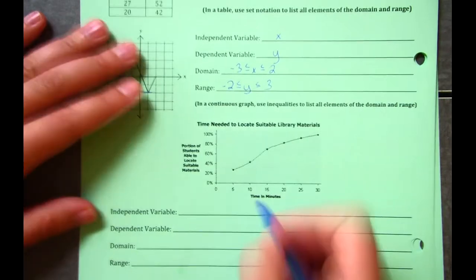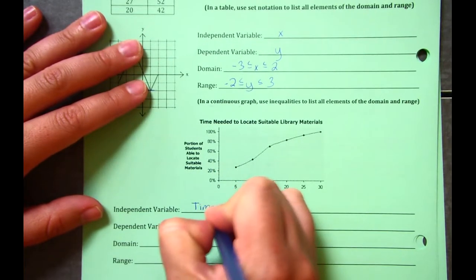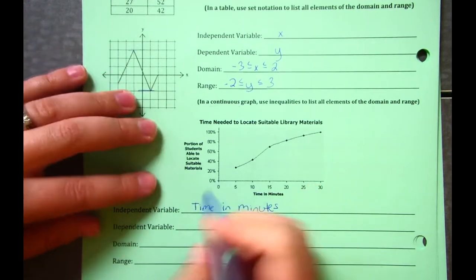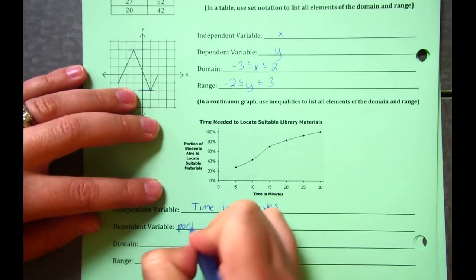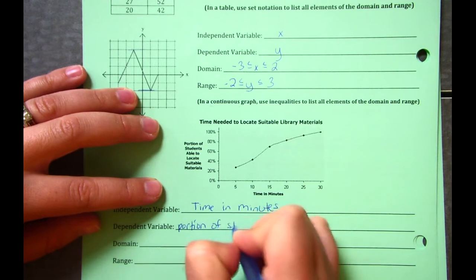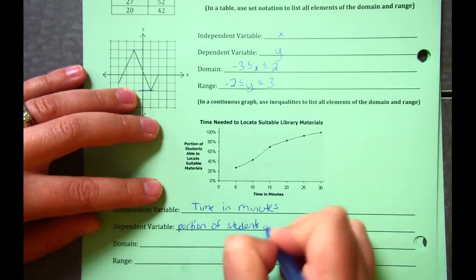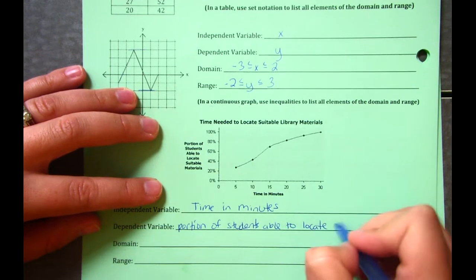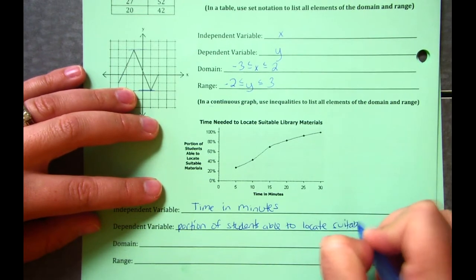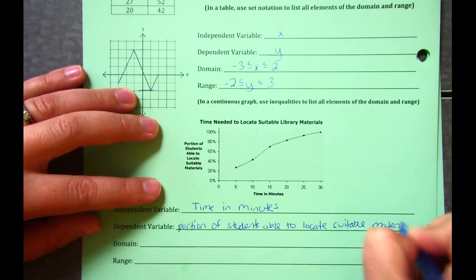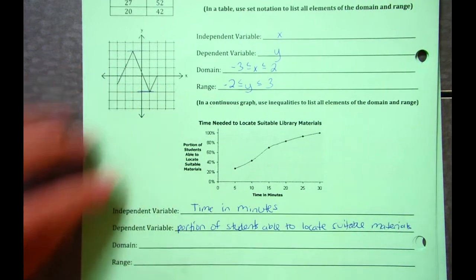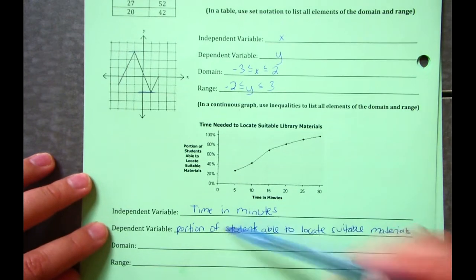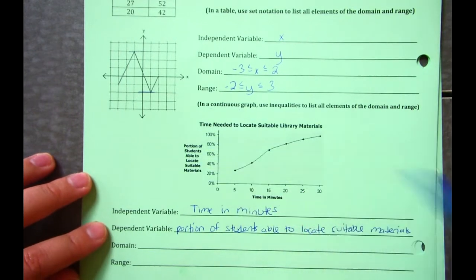Looking at this next graph, the independent variable is time in minutes. The dependent variable is portion of students able to locate suitable materials. Because remember that the independent variable is whatever they're talking about on the x-axis, and the dependent variable is whatever they're talking about on the y-axis.